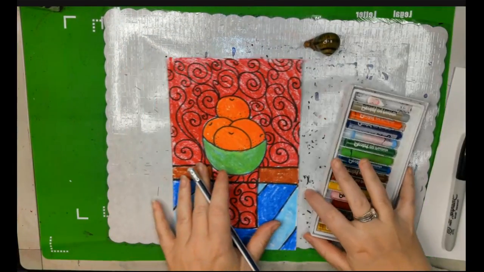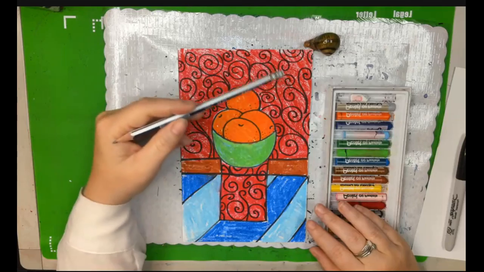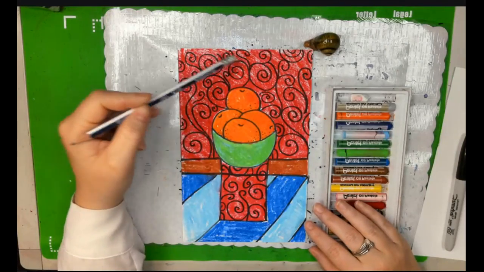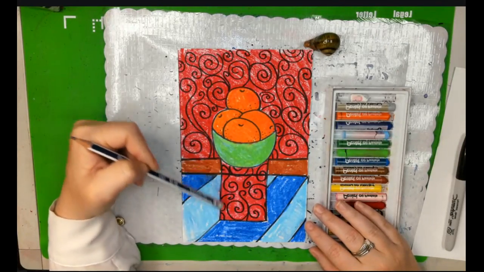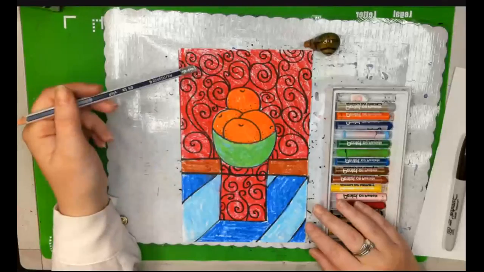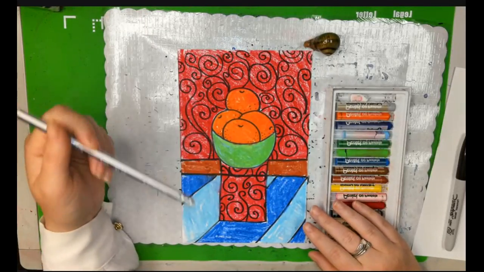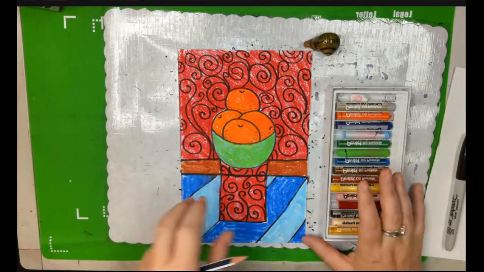So here is what our finished project is going to look like. I want you to take a look at my wallpaper and my tablecloth. They have the same pattern. You're going to have the same pattern, but your pattern doesn't have to be swirls. It could be something else, maybe a different type of Zentangle.